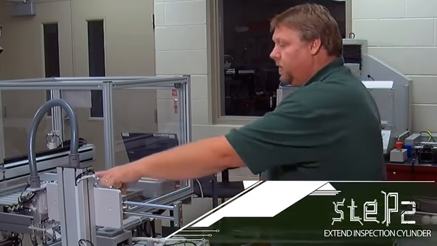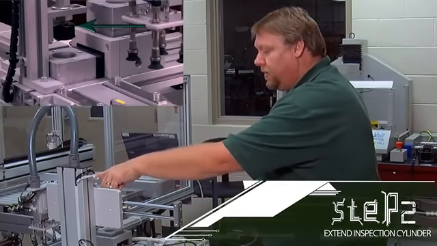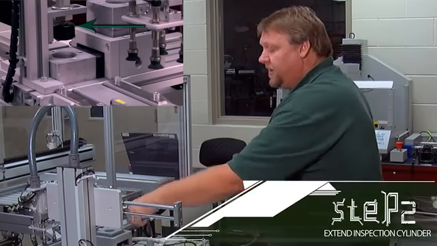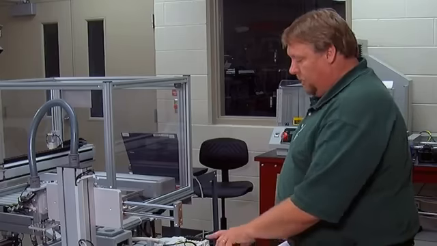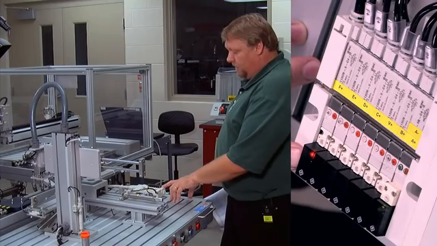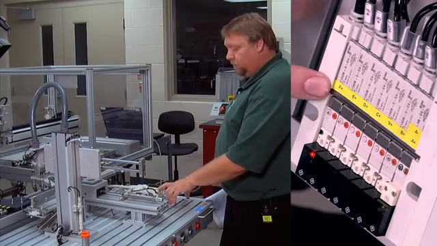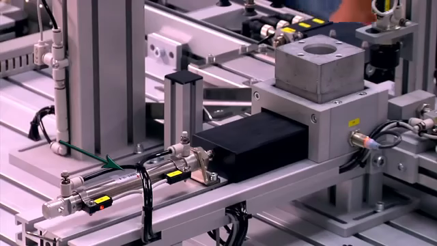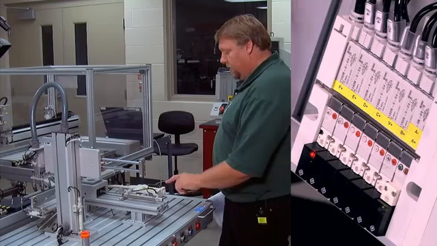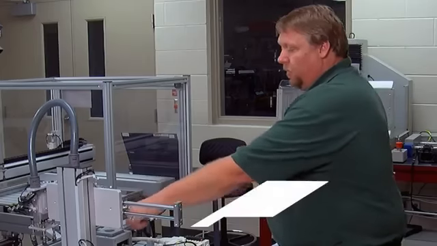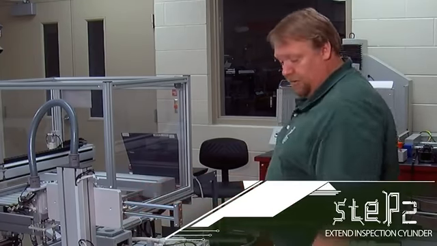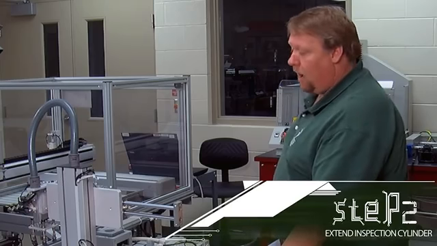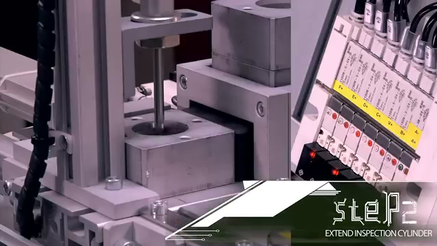In step 2, I'm going to call this cylinder the inspection cylinder, and I'm going to extend it, and it is going to run down. But let's note first under step 1 that this light is on right here for this output, which is F+, which is controlling this cylinder. So step 1 is extend the base cylinder. The light comes on, and now we're ready for step 2. Step 2 is extend the inspection cylinder. So I'm going to go ahead and press the button now, and we have step 2.